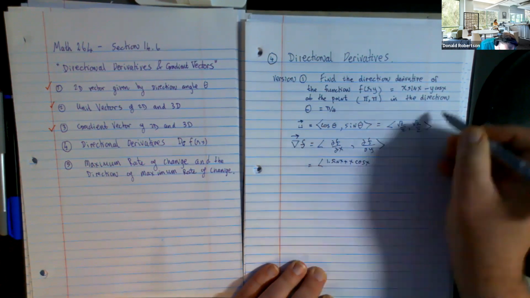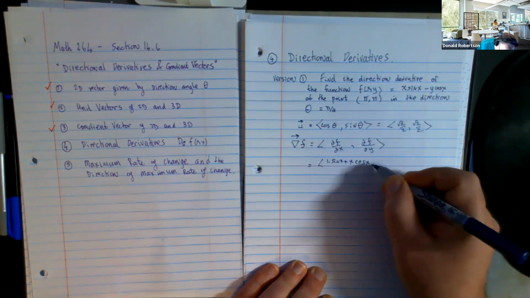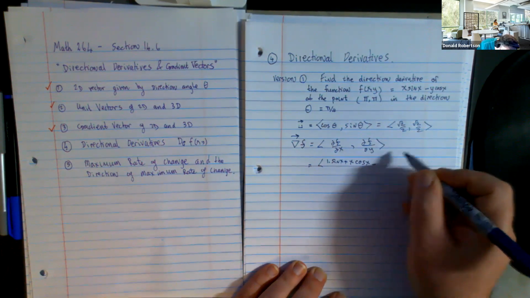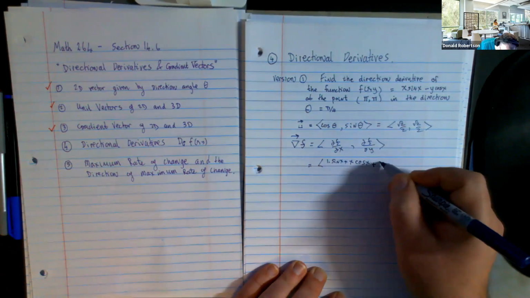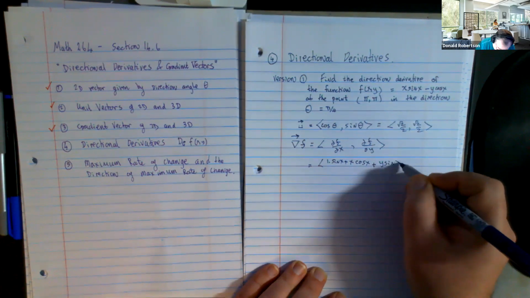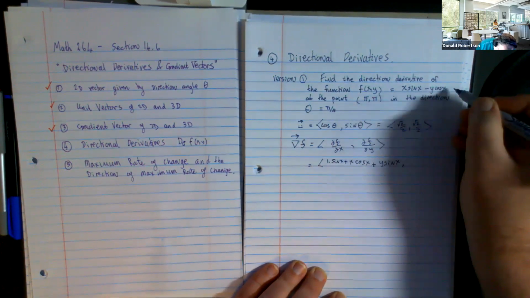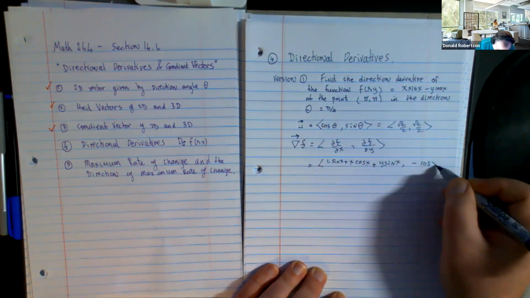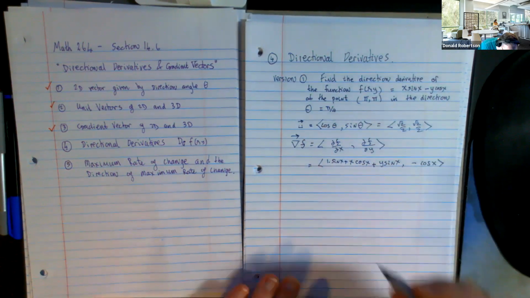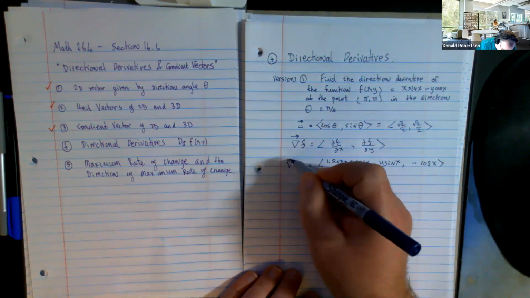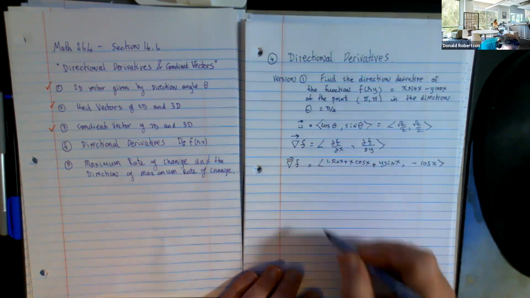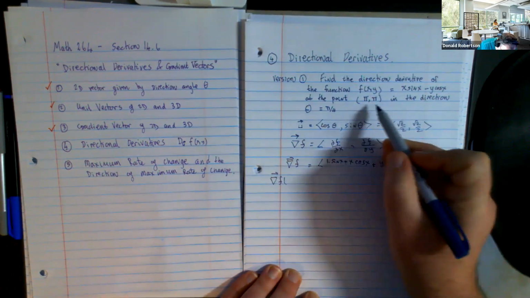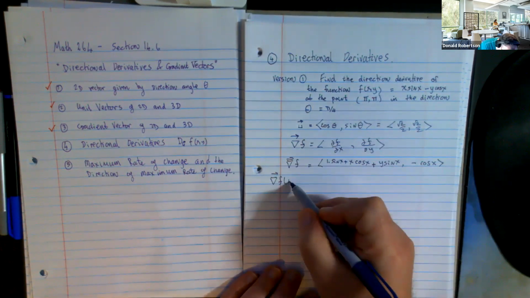And then you differentiate this, and you get negative, two negatives make a positive, so positive y sine x. And then you differentiate it with respect to y, and you get a pretty boring cosine x. And that's called the gradient vector. Now I'm going to evaluate the gradient vector at this point here.